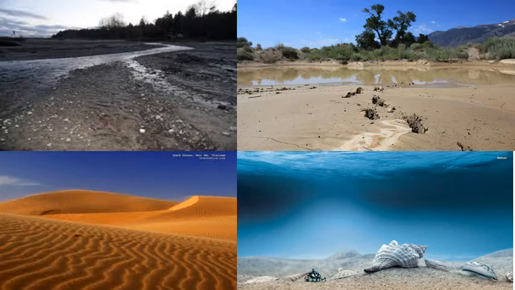So first of all, in this top left picture, we have a stream, which is carrying and setting down all of this sediment. You can kind of see the size of the sediment here. They're kind of small rocks and things like that, all the way down to the size of sand.